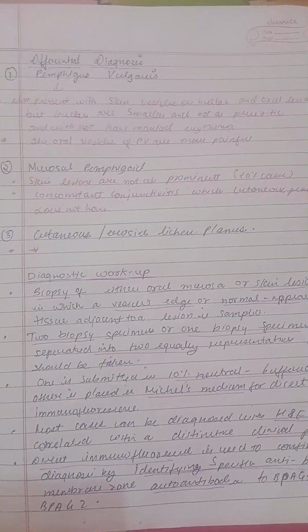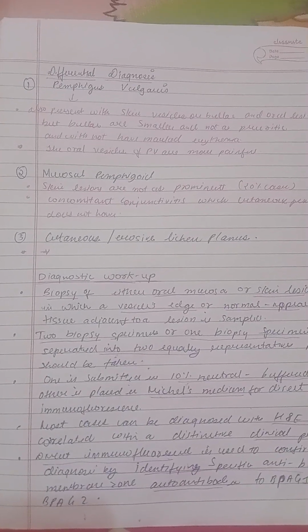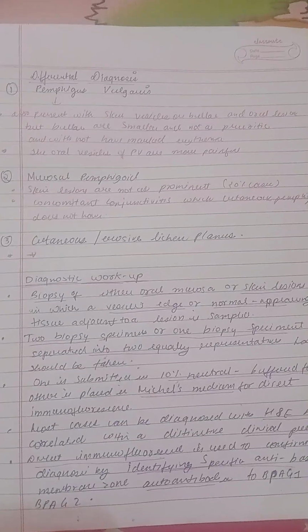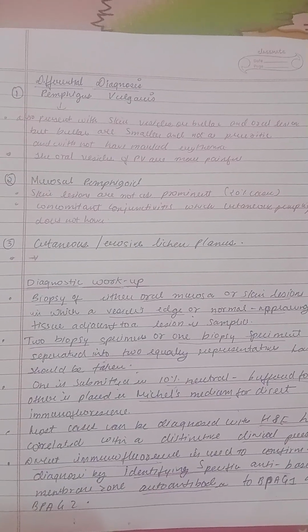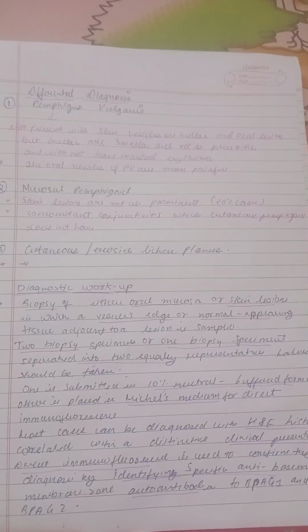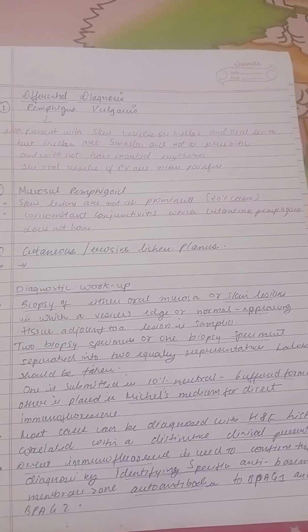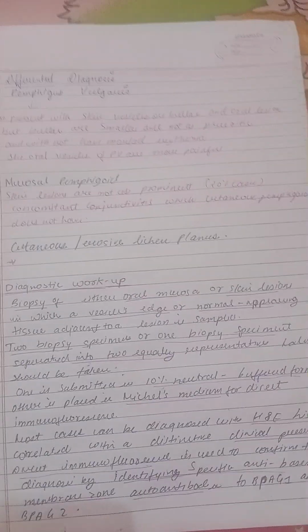So इनके जो bullae होते हैं pemphigus vulgaris के वो small होते हैं और वो pruritic नहीं होते. Second, the oral vesicles of pemphigus vulgaris are more painful और इनके जो oral vesicles होते हैं वो ज़्यादा painful होते हैं. Now coming to mucosal pemphigoid, skin lesions are not as prominent, only in 20% of cases. तो mucosal pemphigoid में skin lesions कम होंगे और cutaneous pemphigoid में skin lesion ज़्यादा होंगे. तो ऐसे हम लोग differentiate कर सकते हैं.